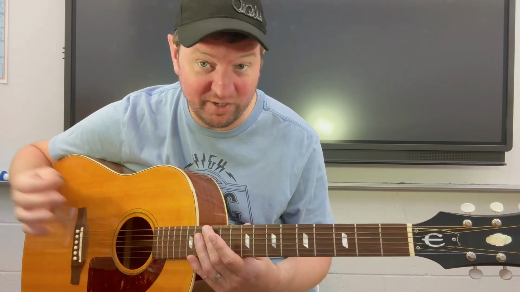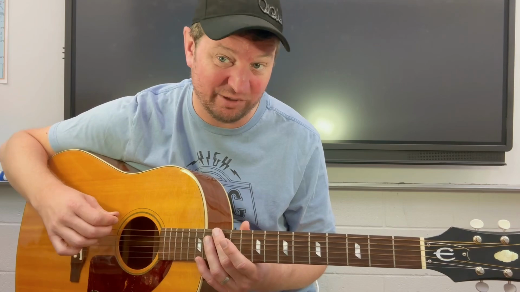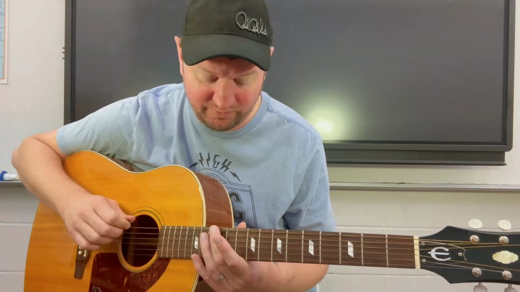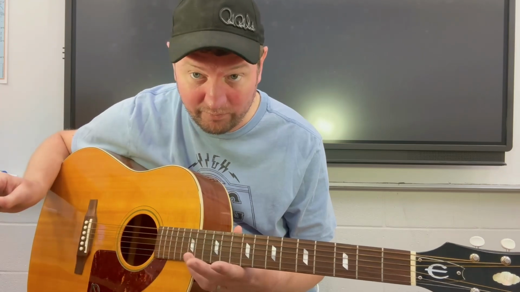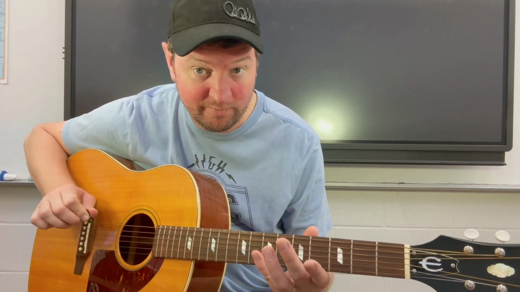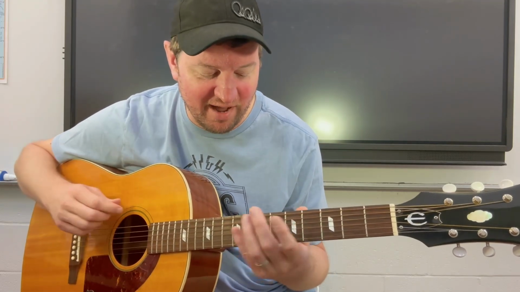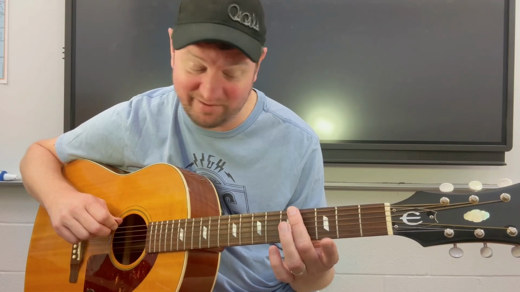Pretty cool. You can experiment with how you pluck the notes. Sometimes it sounds a little bit different or maybe clearer when you get closer to the bridge. You can experiment with that. Very cool. All right. After that 5th fret, you're going to go to the 4th fret.